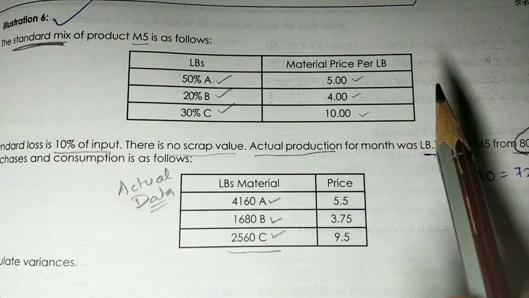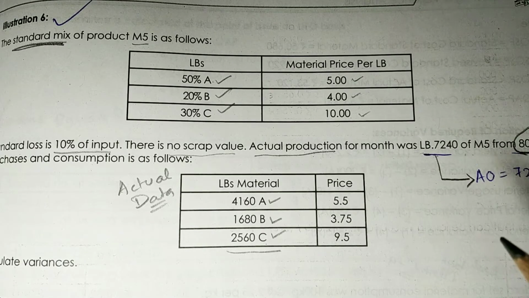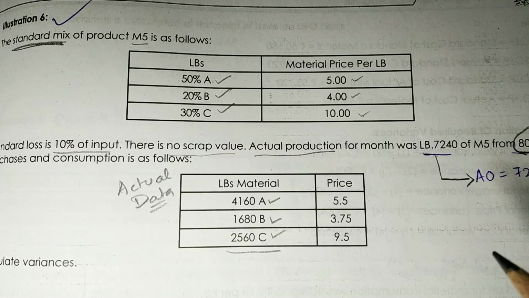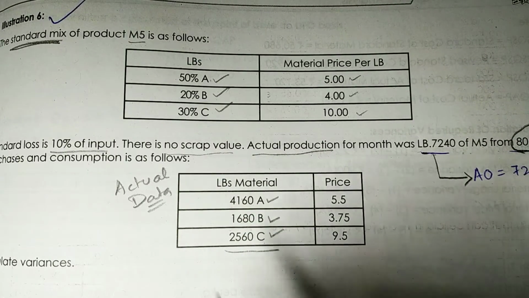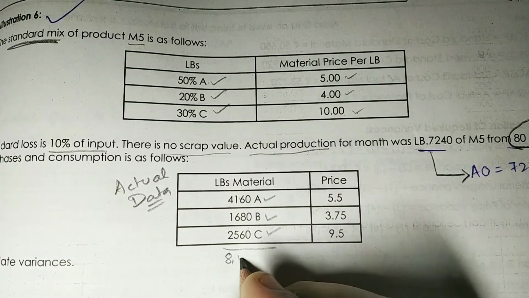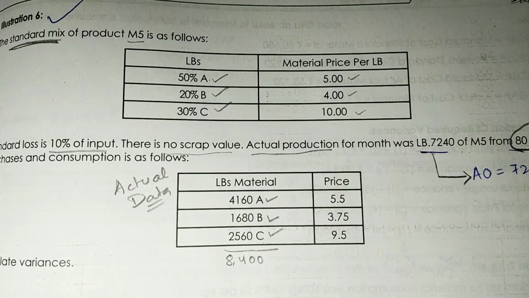So you have only one way out: you have to calculate the standard total input on the basis of this. So this sums up to 8,400 pounds.